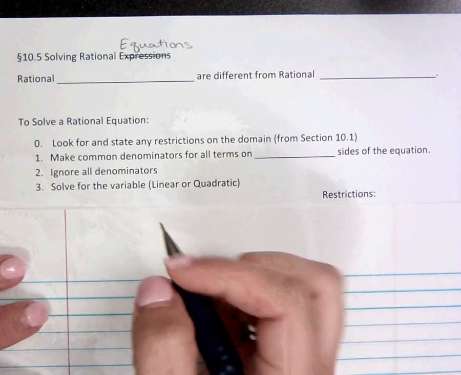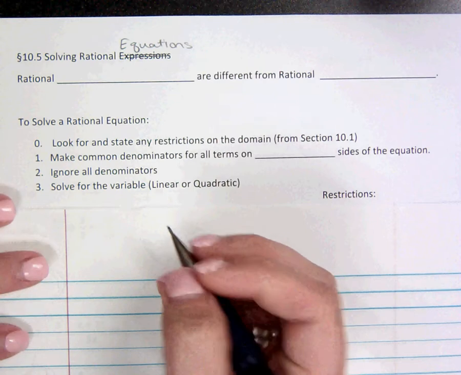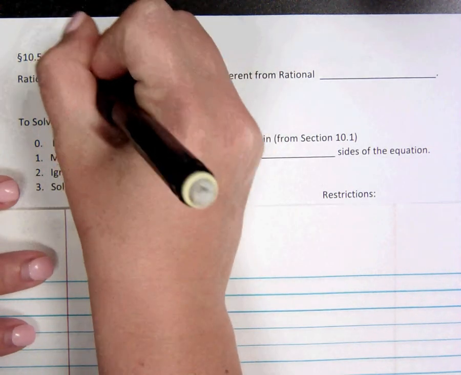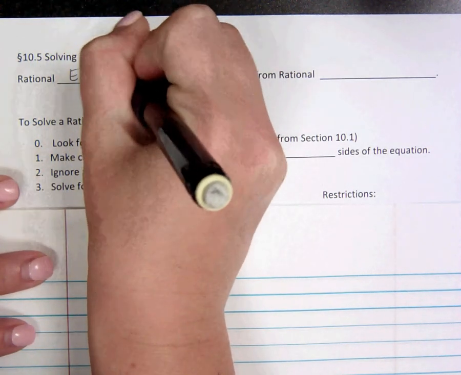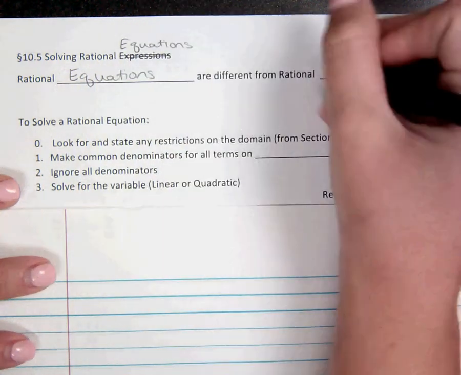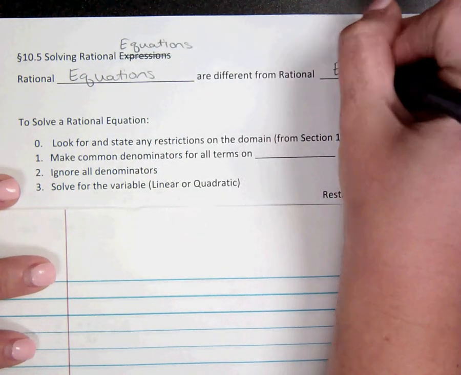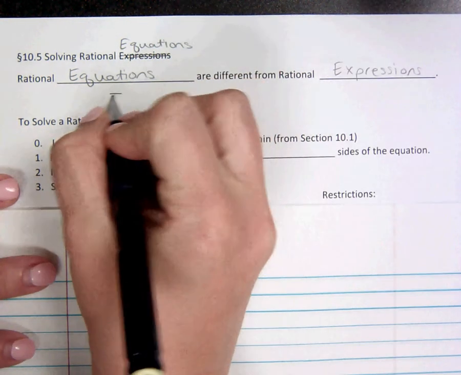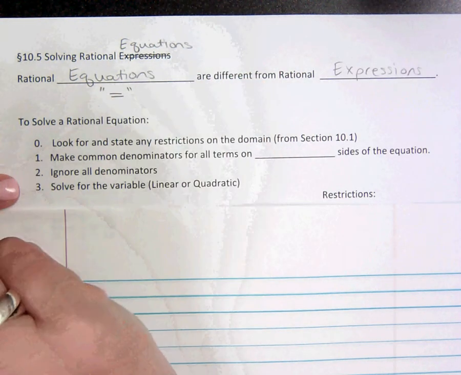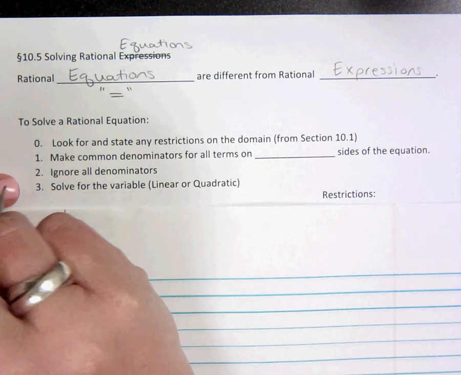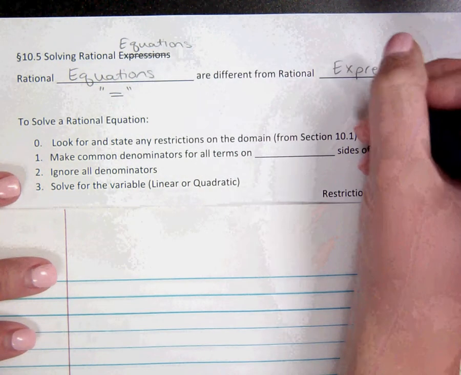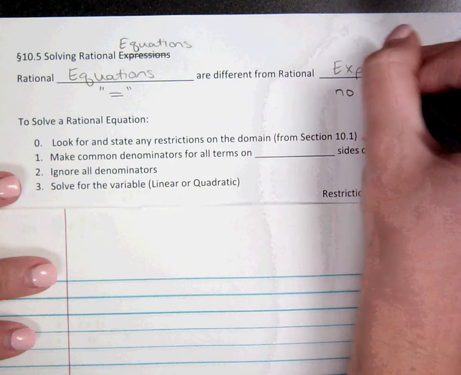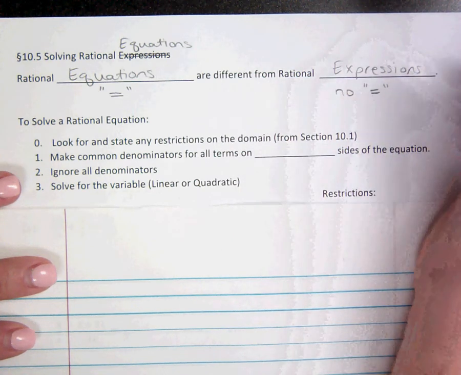This is section 10.5 on solving rational equations. So rational equations are different than rational expressions. Rational equations have an equal sign already built into the problem. You will see an equal sign at the beginning of the problem. Expressions have no equal sign.